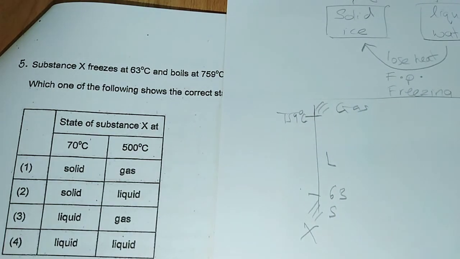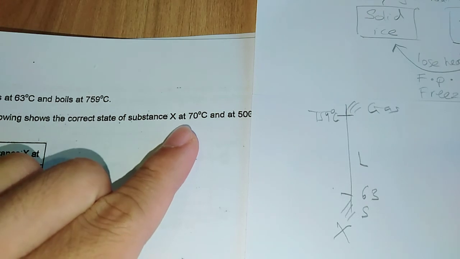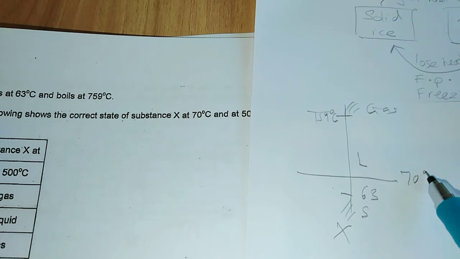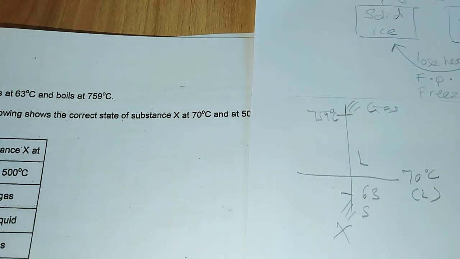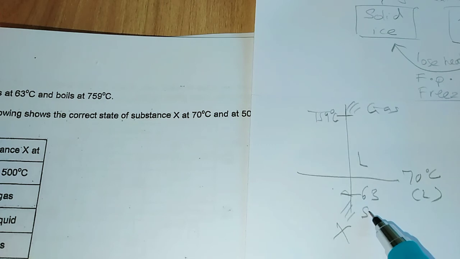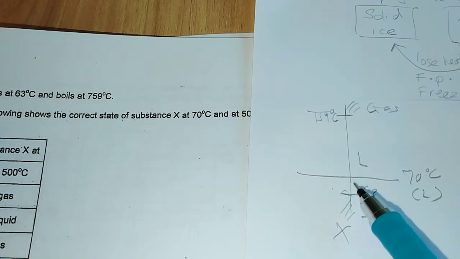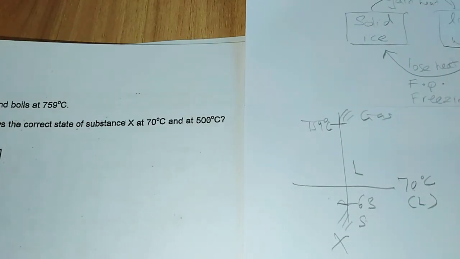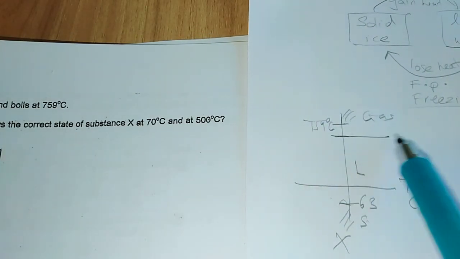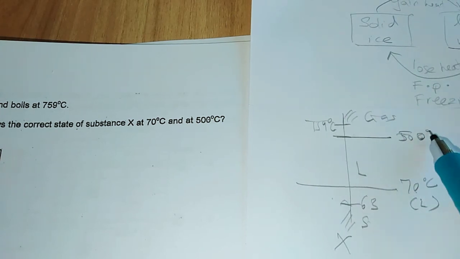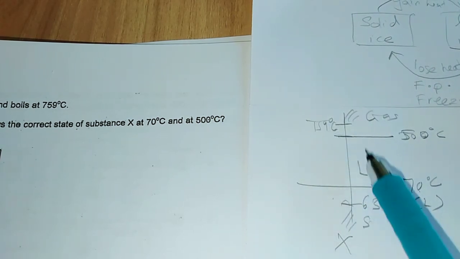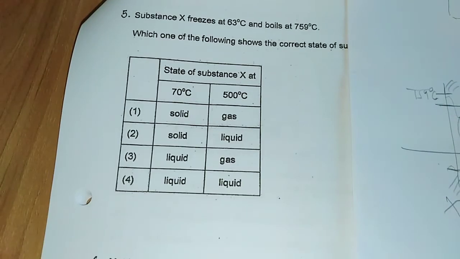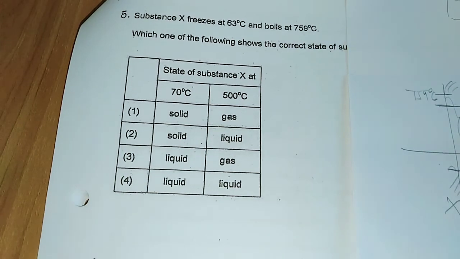So the answer to find out, alright, at 70 degrees Celsius, what is the state of substance X? So 70 is here. So at 70 degrees Celsius, it is a liquid. Make sense to you? Below 63 is solid. Above 63 and below 759 will be a liquid. How about at 500 degrees Celsius? 500 is here, right? It is still within this range of liquid, see? So it's still a liquid. So therefore, the answer here must be 4. I hope you got this correct, right?